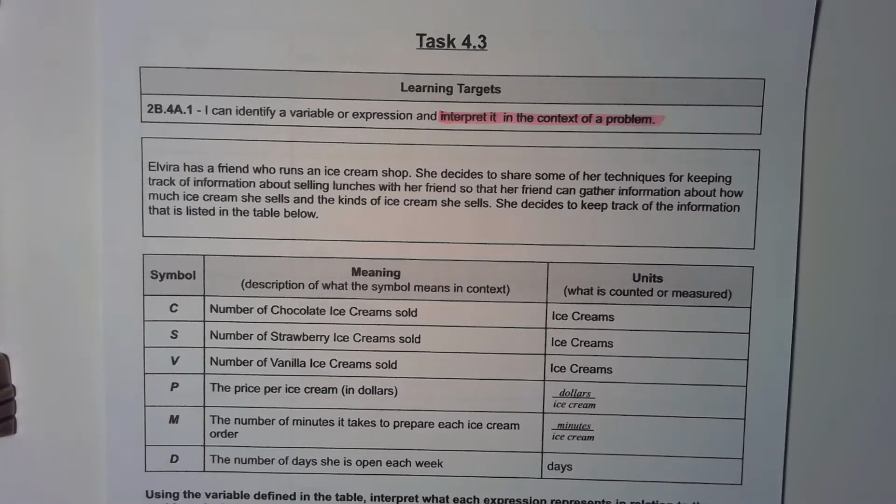It says here, Elvira has a friend who runs an ice cream shop. She decides to share some of her techniques for keeping track of information about selling lunches with her friend so that her friend can gather information about how much ice cream she sells and the kinds of ice cream she sells. She decides to keep track of the information that is listed in the table below.